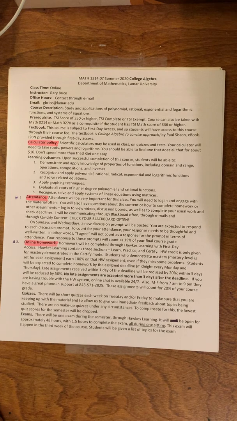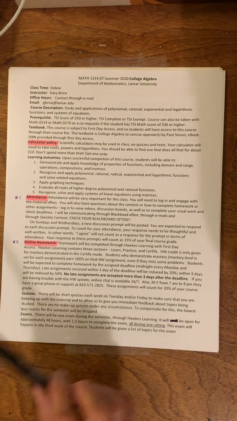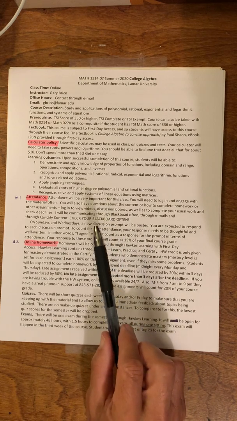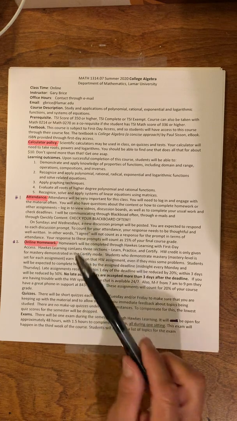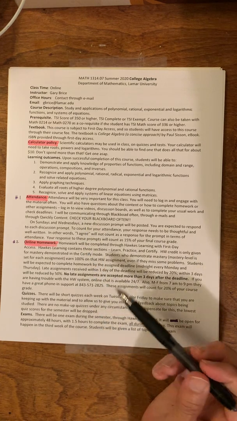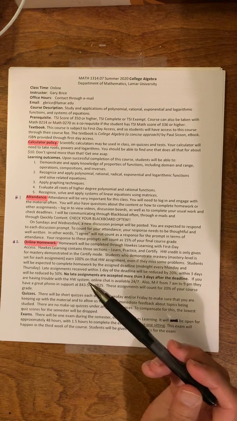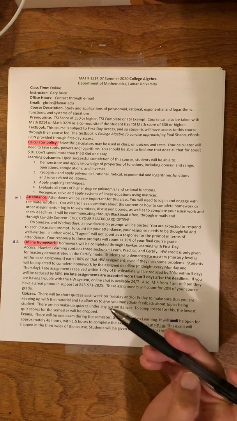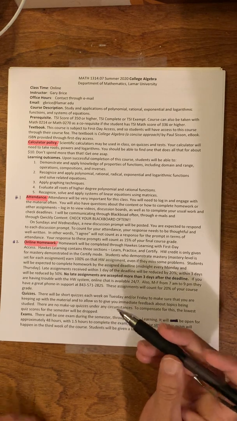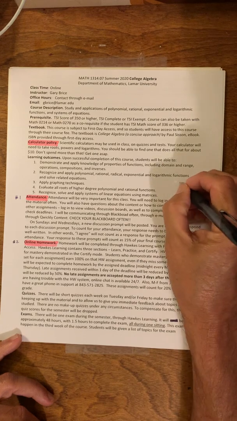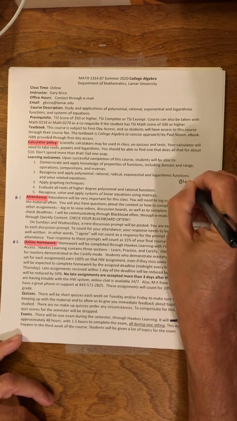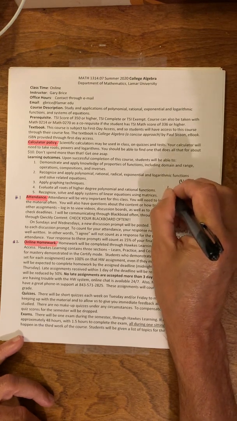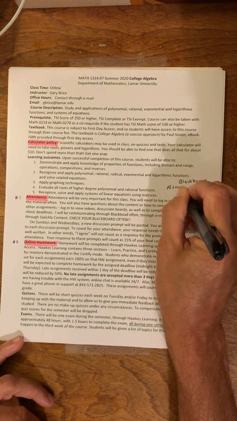First thing to note is attendance. Attendance is going to be very important, and it's going to be recognized in a couple of ways. First of all, if you've done your Lamar classes before, you will know that there is an attendance verification, a few questions to answer on Blackboard. So go to Blackboard and do the attendance verification.